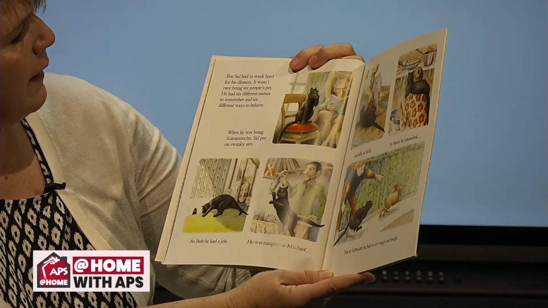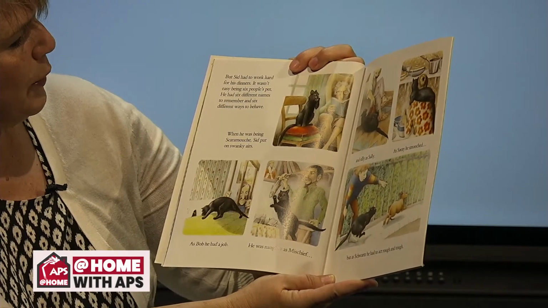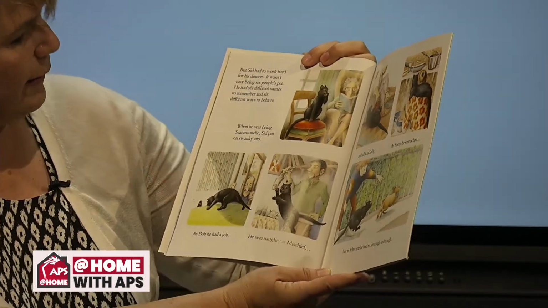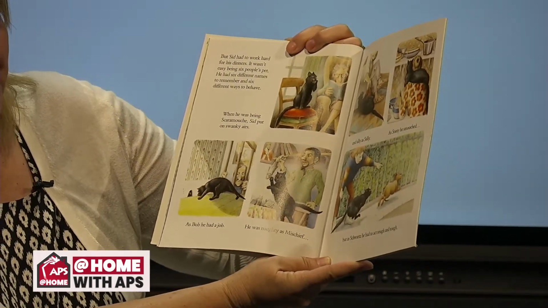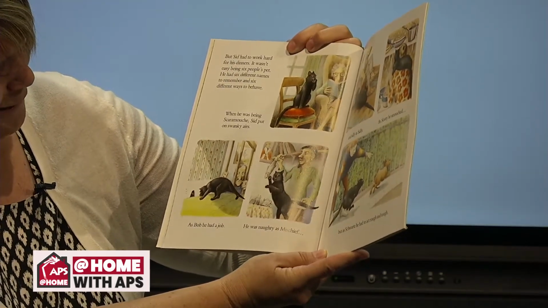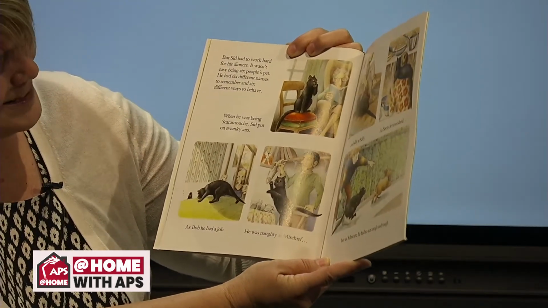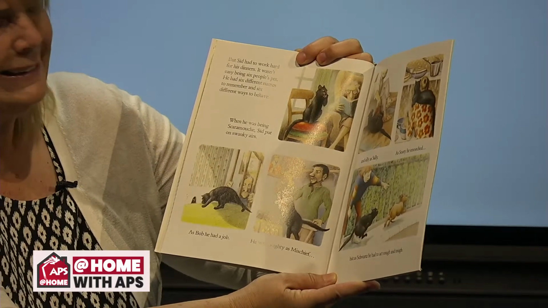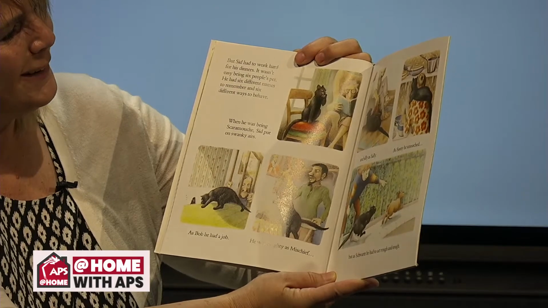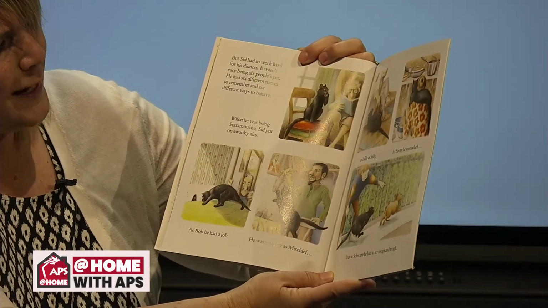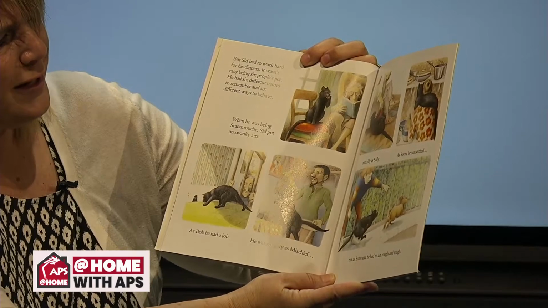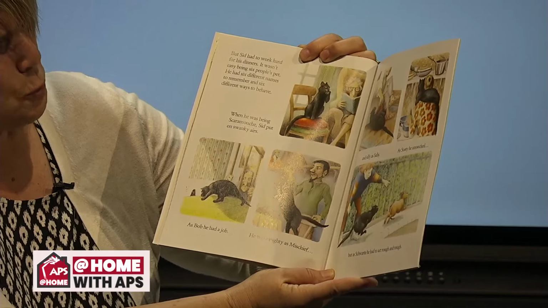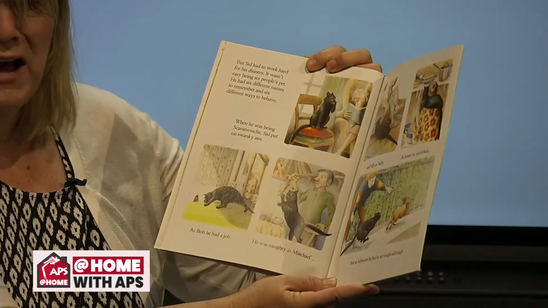When he was being Saramooch, Sid put on swanky airs. Swanky, does that mean it's like fancy? Yeah. As Bob, he had a job. That one kind of rhymes. He was naughty as Mischief, sounds like his name, and silly as Sally. Ooh, that one sounds like his name too. As Sorry, he smooched. Ooh, I'm wondering what that one means.